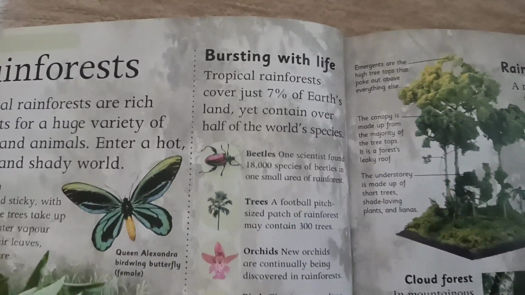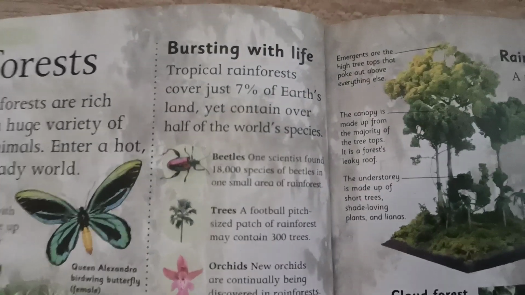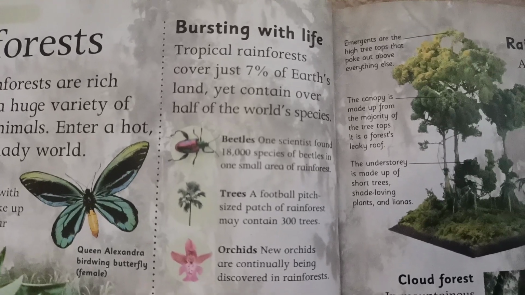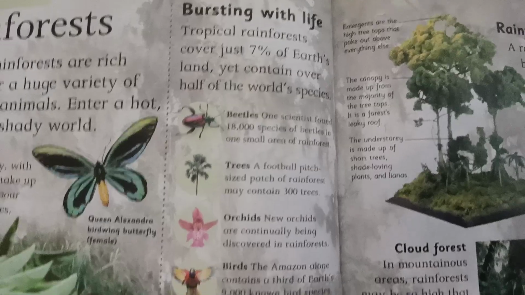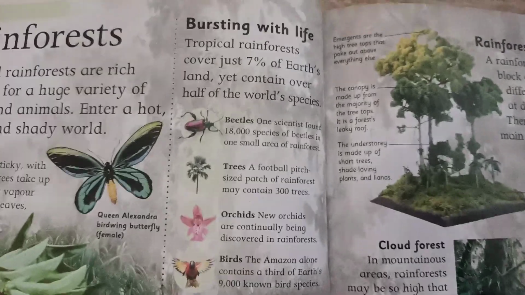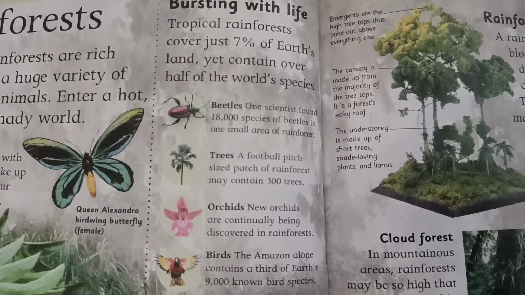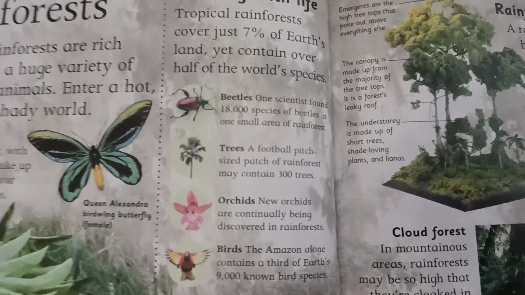They are bursting with life. Tropical rainforests cover just 7% of Earth's land, yet contain over half of the world's species because of the favorable environment. Damp and hot. Beetles. One scientist found 18,000 species of beetles in one small area of rainforest.